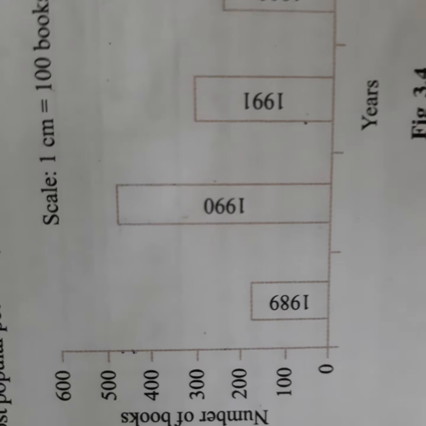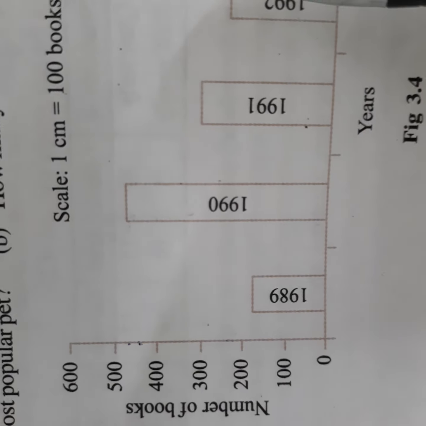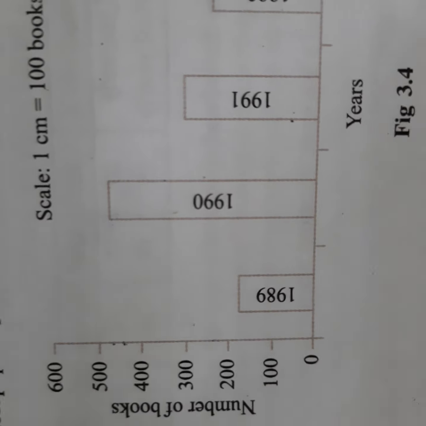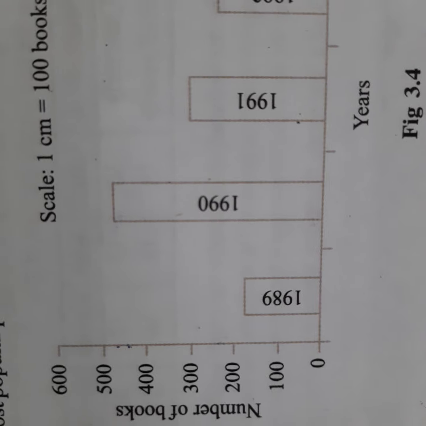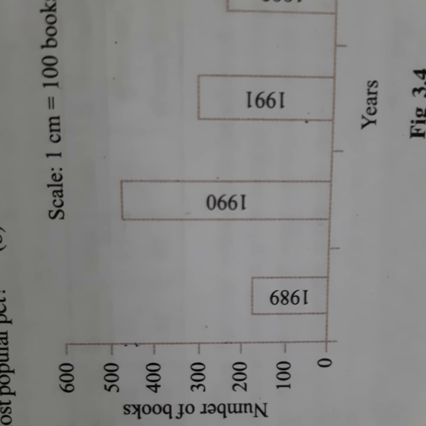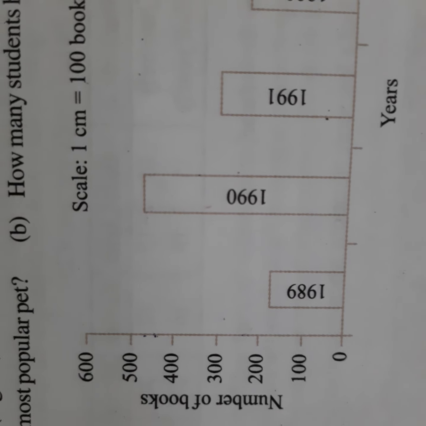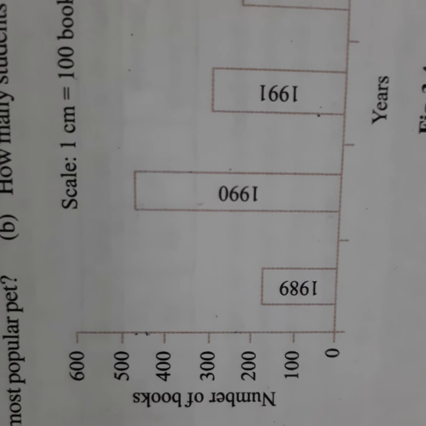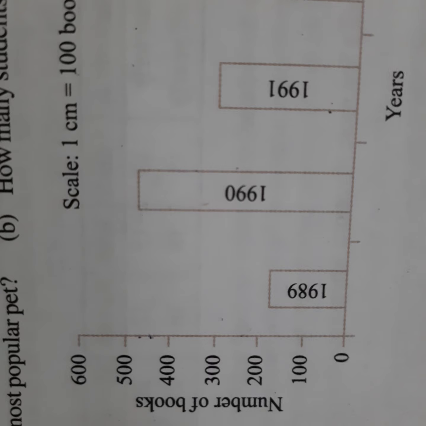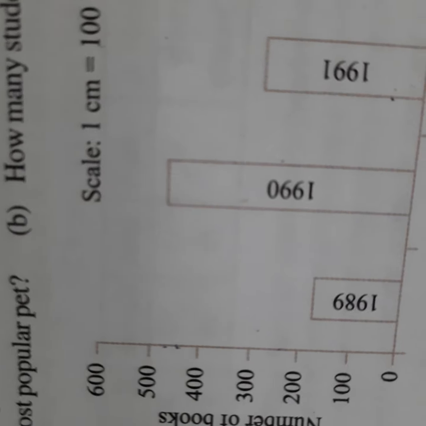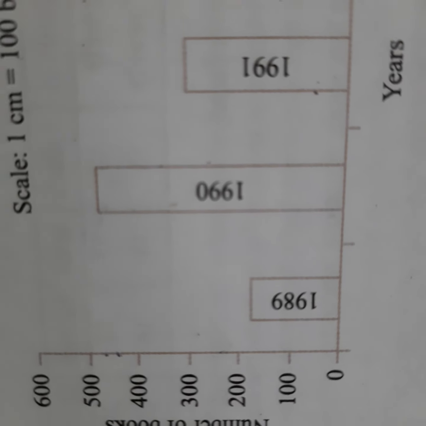And the third question is, in which years were fewer than 250 books sold? So observe the graph. Less than 250, it is 1992 and 1989. So in 1989 and 1992, fewer books were sold. Then, can you explain how would you estimate the number of books sold in 1989?